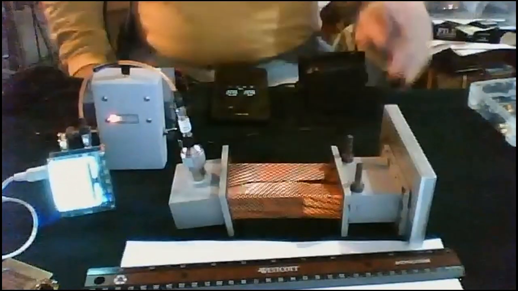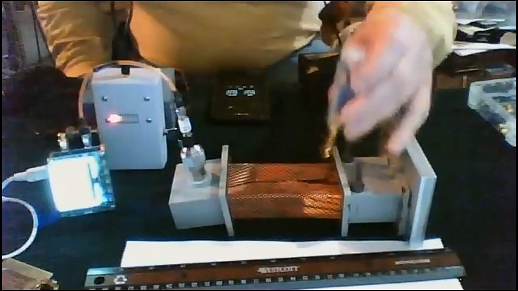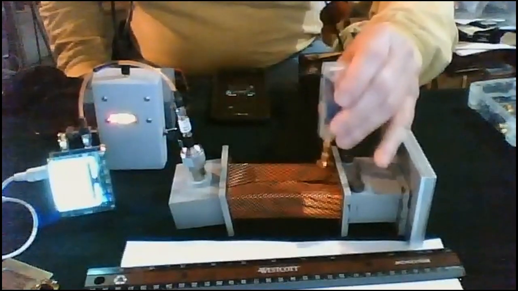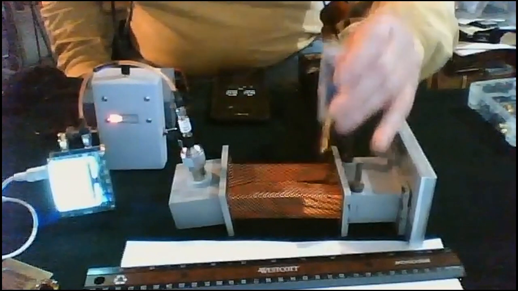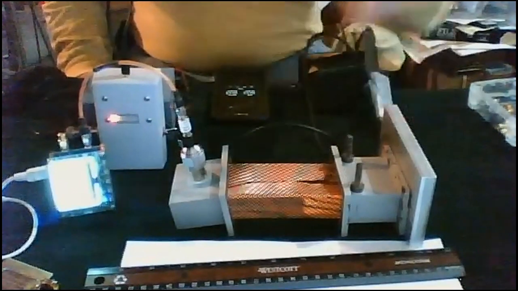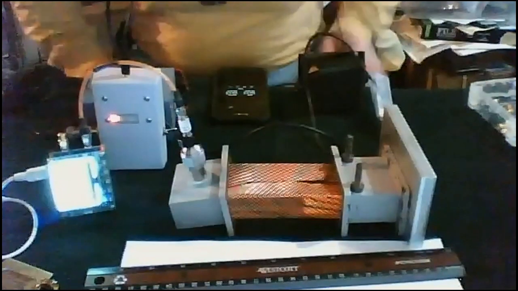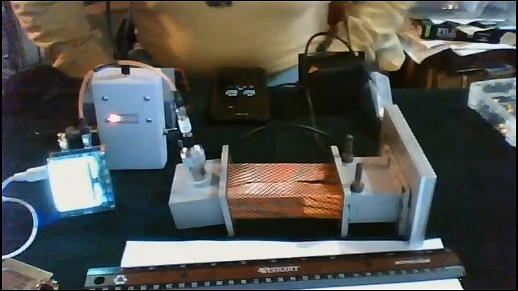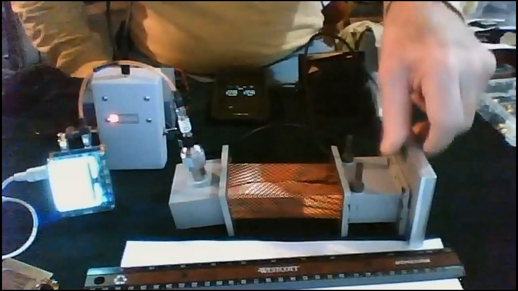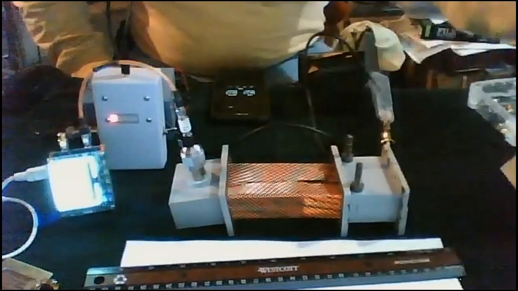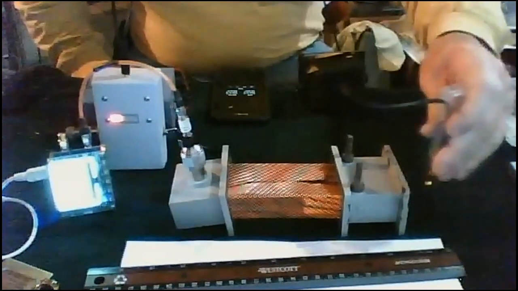Well, not great. And as I probe off to the side here, as I probe along the guide in the transverse direction, you'd find the field drops off as we get to the edge. And the polarization.